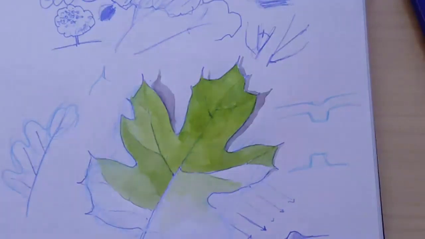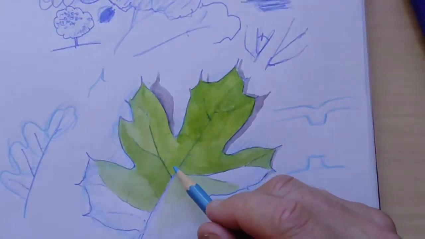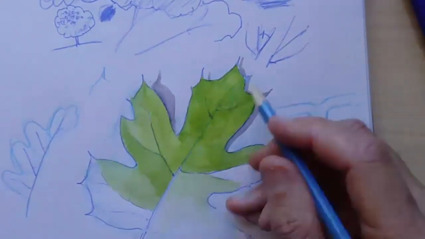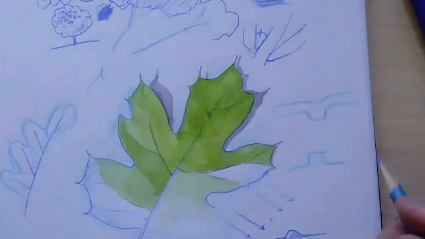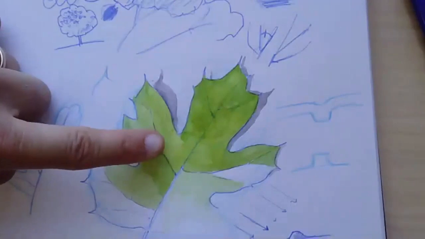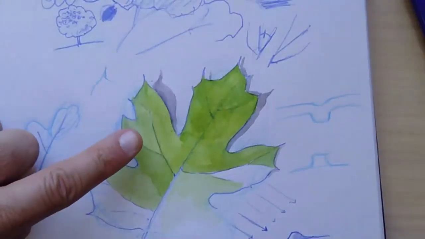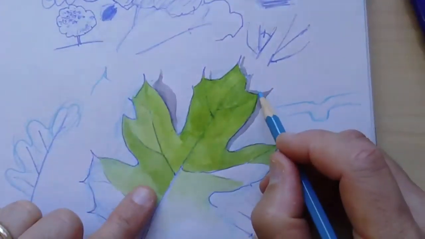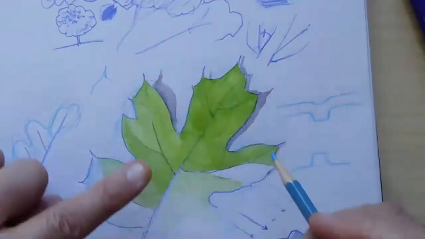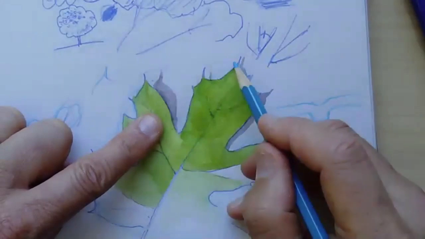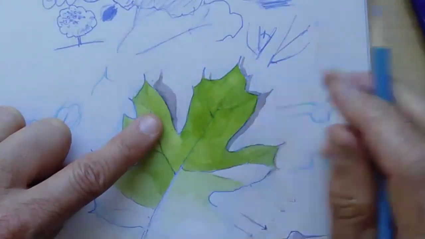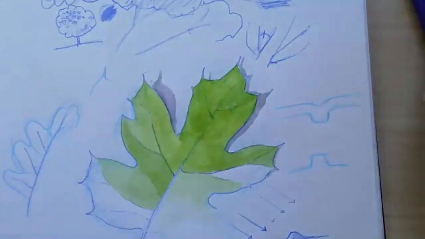So let's say I want these veins to be sticking up. My light is coming in from this direction. Actually, let's see. If I draw a line between this tip and this tip, generally speaking, my light is going to be in this direction. I want that one to be a little bit longer. Hold on.